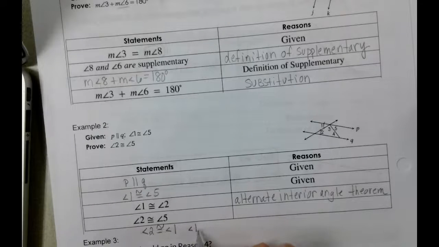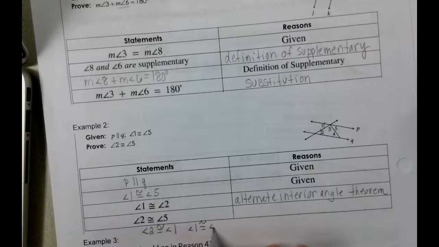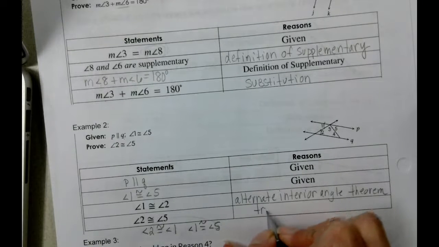Then angle 1 is congruent to angle 5. And what happens is that there's an angle 1 in both of these, so we're transporting the 2 across the 1, and we can get the transitive property.